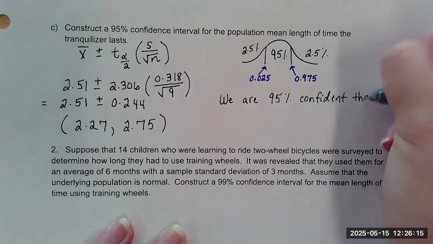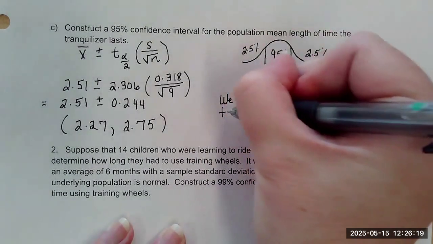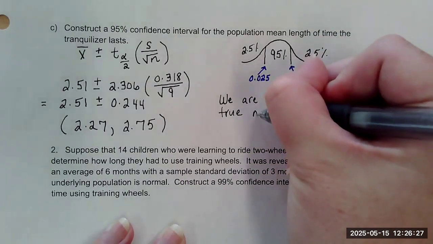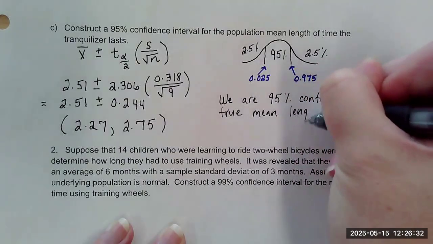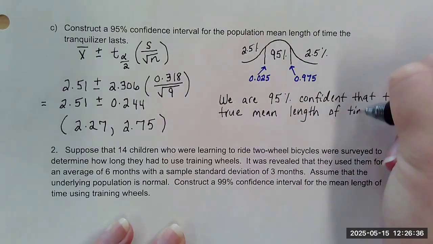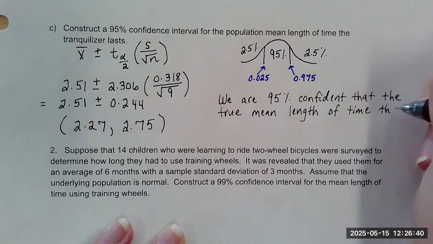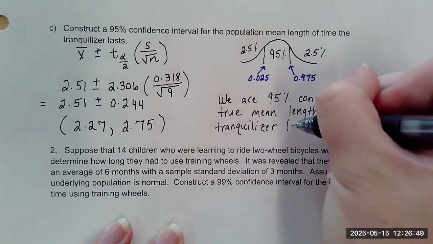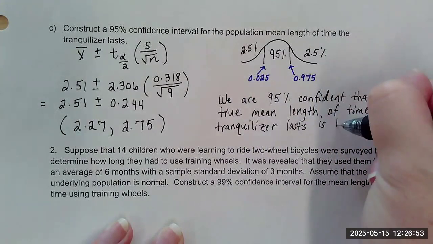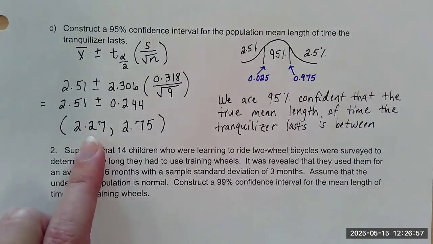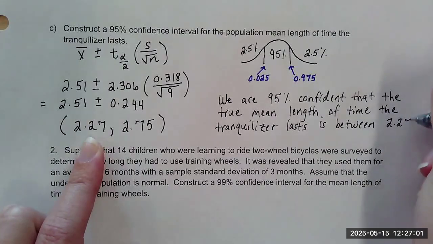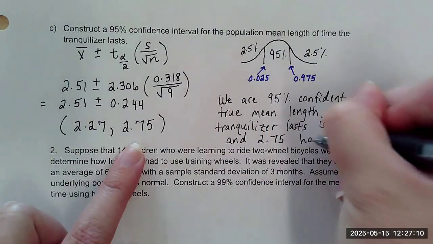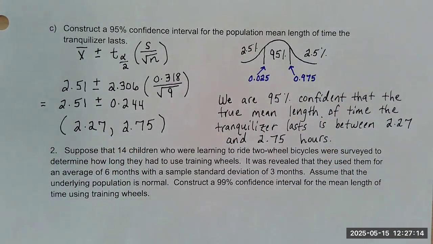that the true mean length of time the tranquilizer lasts is between 2.27 and 2.75 hours. Because the unit they were using in this problem was hours.